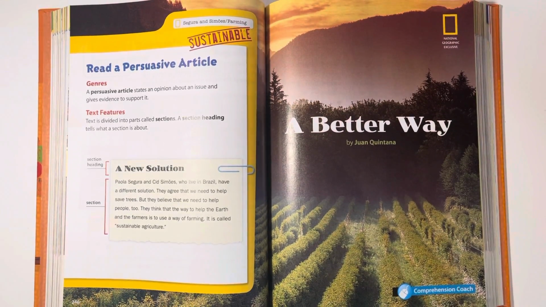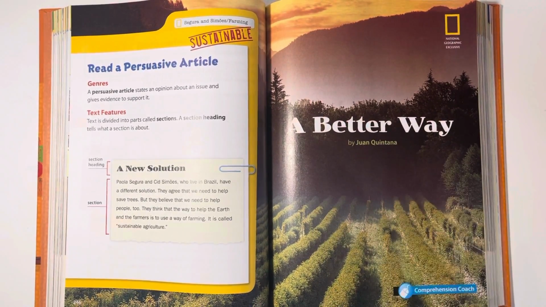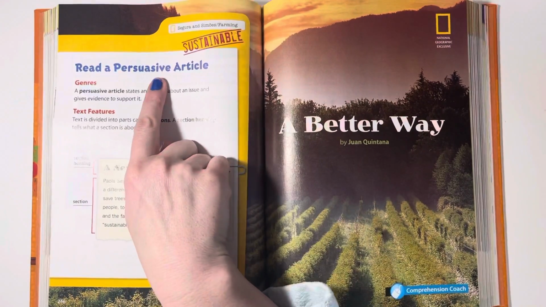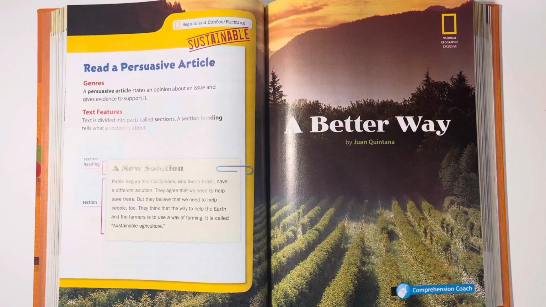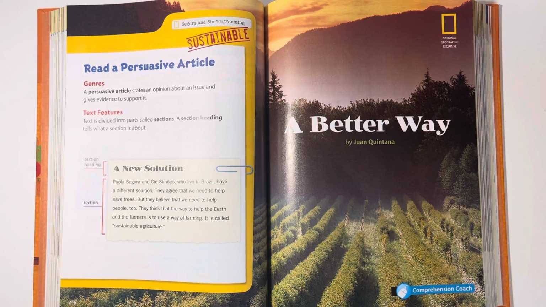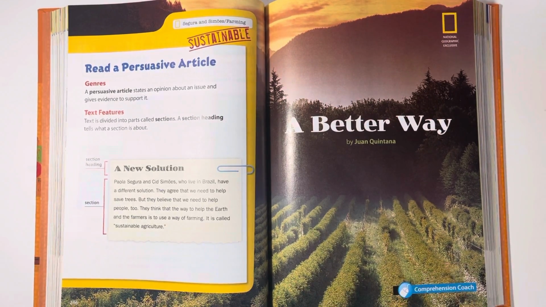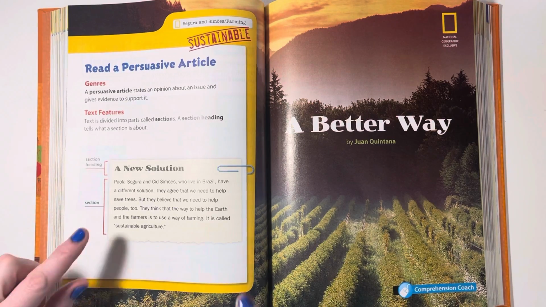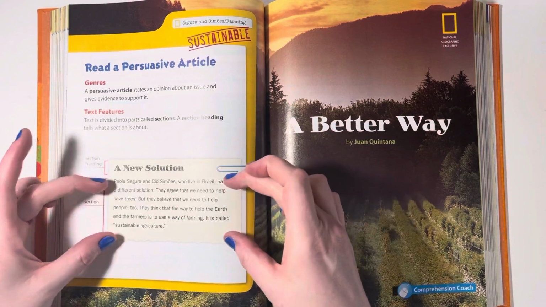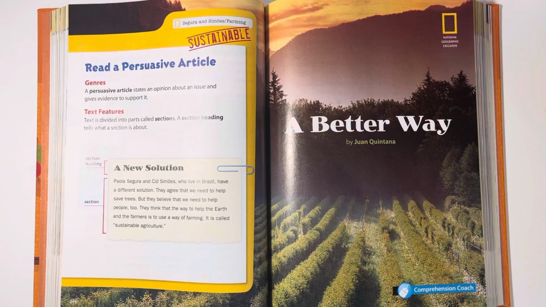Okay, we are going to read A Better Way for the second time. And remember, A Better Way is a persuasive article. It states an opinion about an issue and then gives evidence to support their opinion. Remember, we're looking at the text features. This article is divided into sections and there's section headings. Here's an example of a section heading and then a section that tells us about it. Kind of think of it like little chapters in the article.